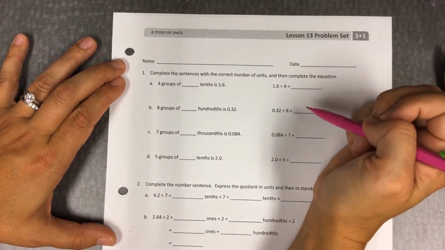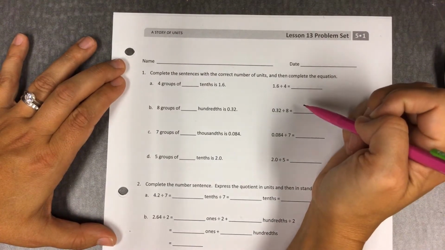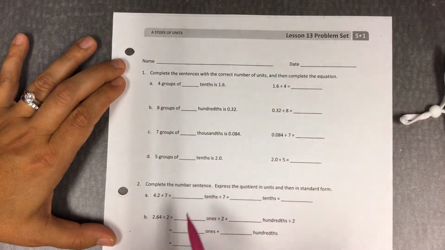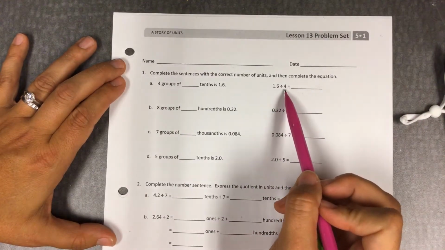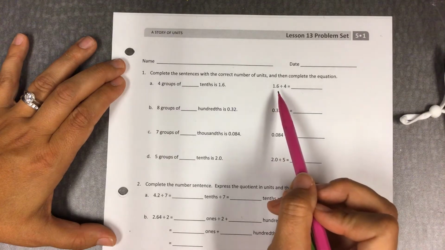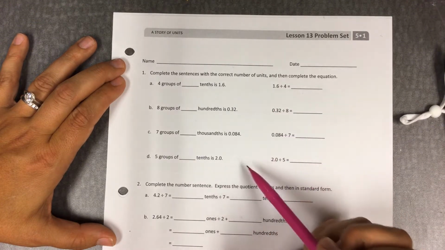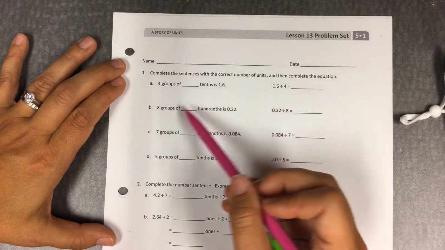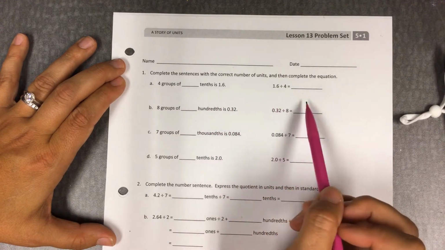Hey guys, today we're going to be working on dividing decimals. And if you notice on some of the problems, you only see that it's the divisor that is going to be that whole number, and the number that is the dividend, that one is going to be the decimal. So what we're going to do first is we're going to kind of understand how we can get our answer.